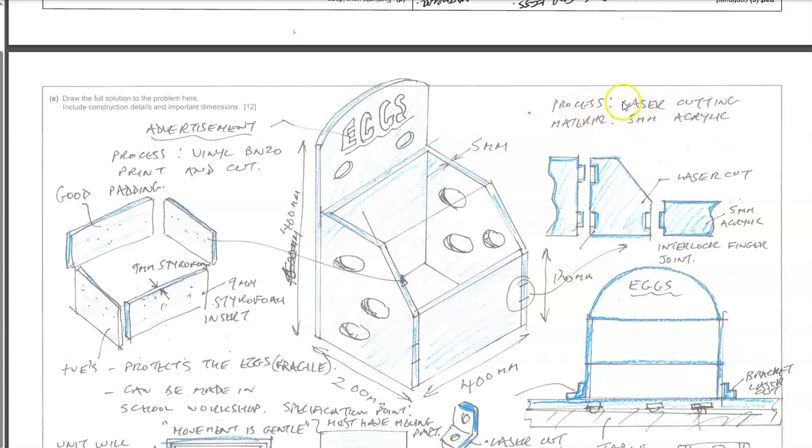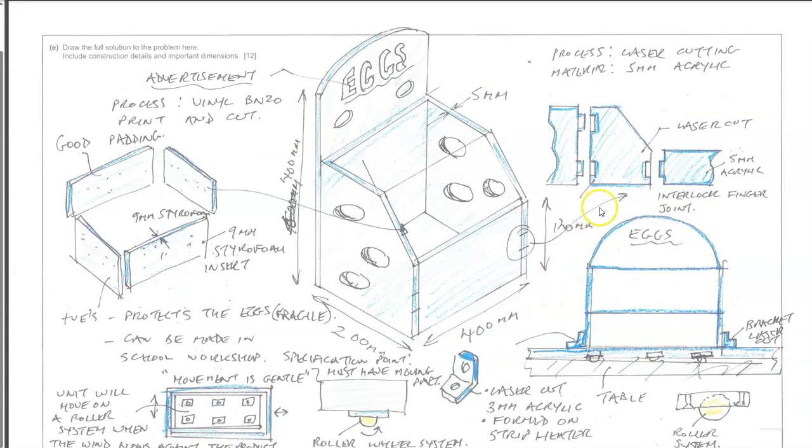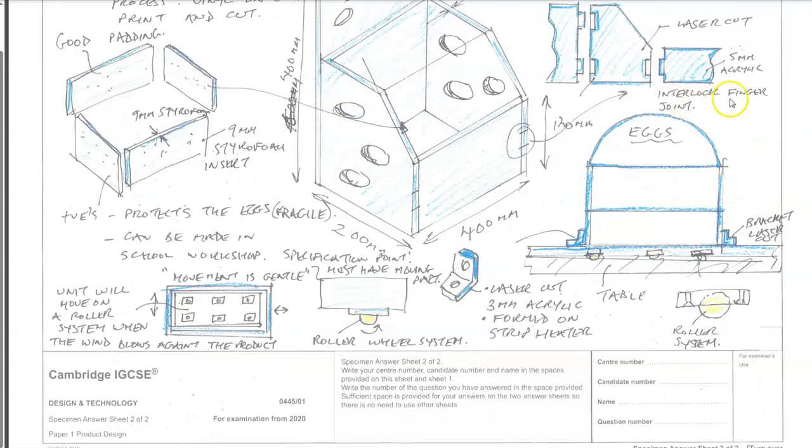Again, processing, laser cutter, 5mm acrylic. I've done a quick sort of idea there how that's going to slot together. All right, they've got interlocking finger joint. I've also added down here a bracket that would secure that to a base. And there's your wheel system on the bottom, the roller system, as I talked about before. A laser cut bracket made from 3mm acrylic, and it could be formed on the strip heater. Here's a roller system, and then there's a plan view of what that would look like from the top, so the movement is gentle. Okay?